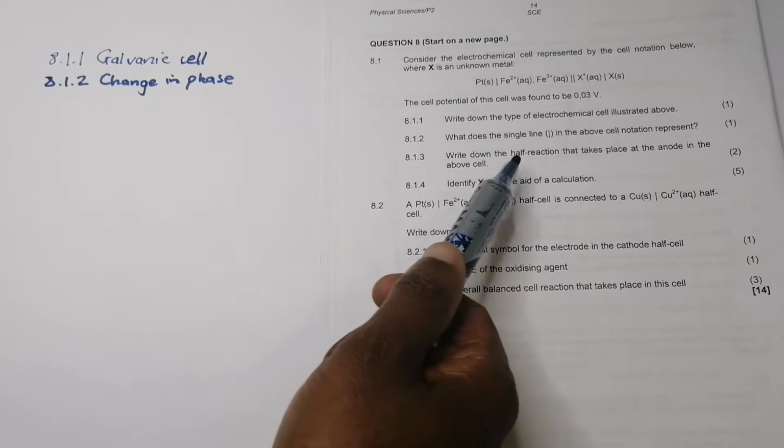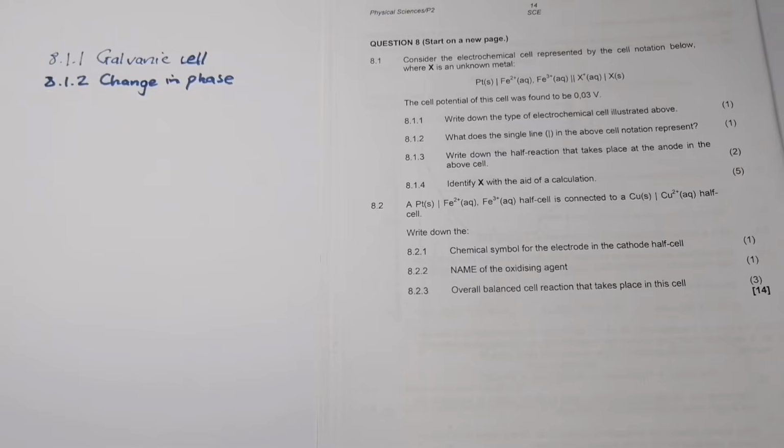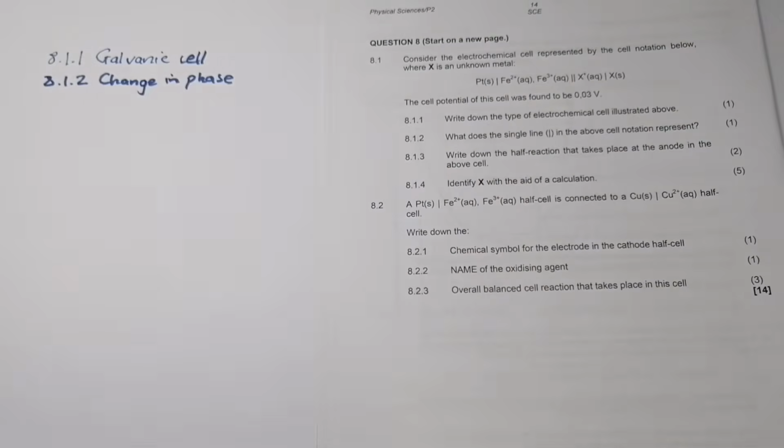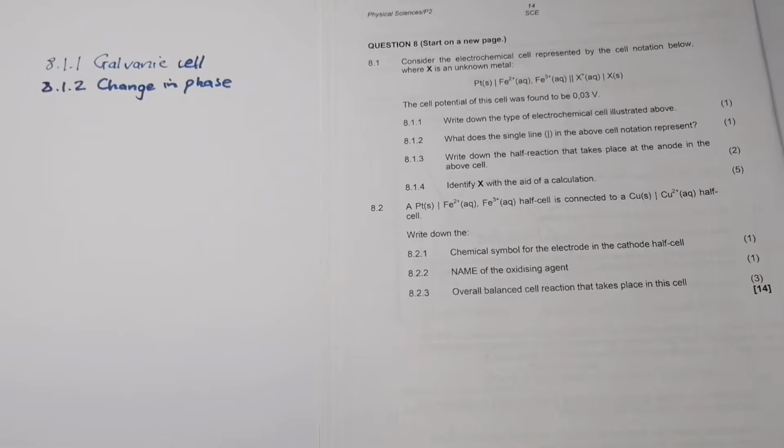So they say write down the half reaction that takes place at the anode in the above cell. So which one is our anode? Remember, our anode is this half reaction here. Now we're going to take our standard potential table.